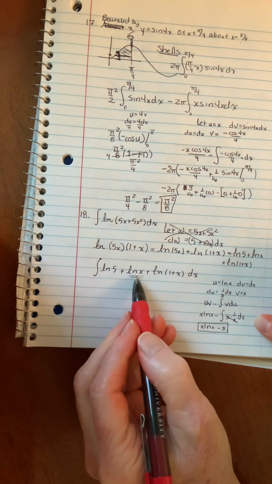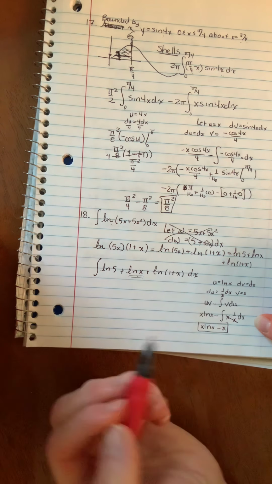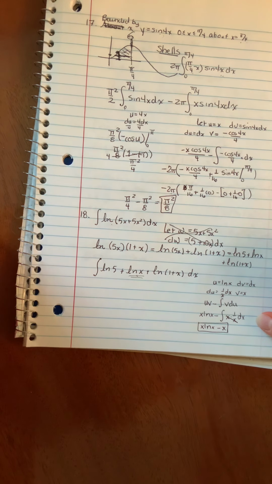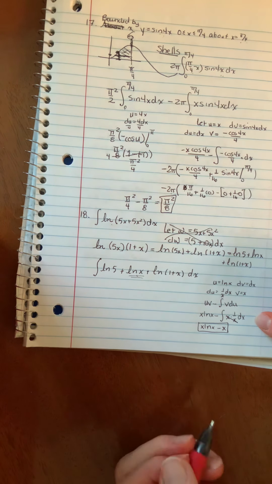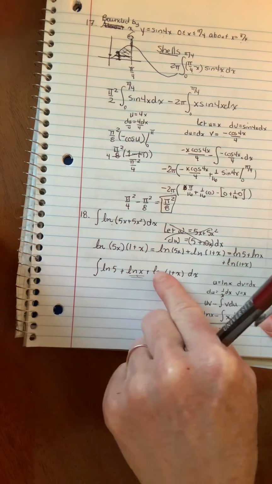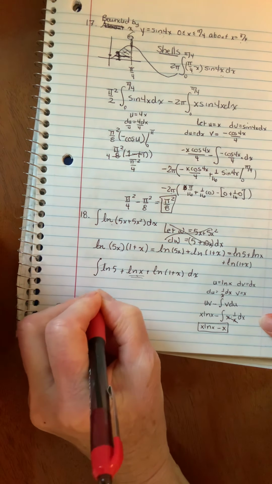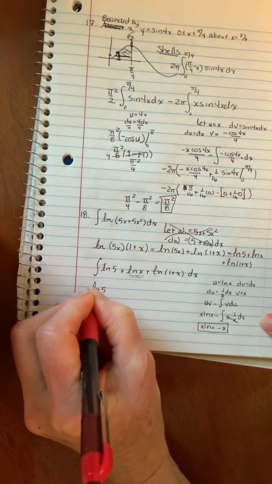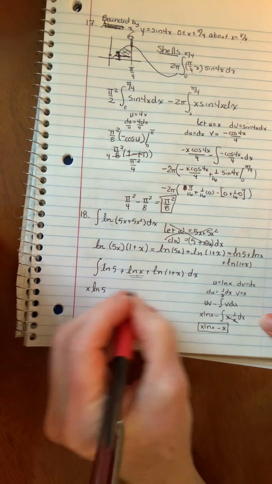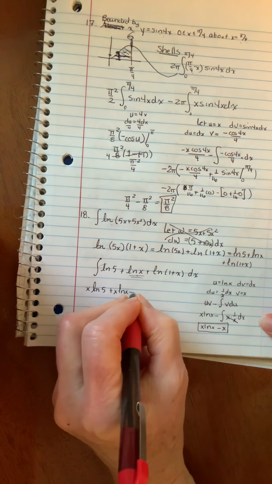Okay, that works great for this. Well, if we replace x with 1 plus x, it's going to work for that because the derivative is going to be the same. 1 plus x is not a fancier derivative. So let's use the pattern and go from there. Now, ln 5, that's a constant, so that is just going to be ln 5 multiplied by x. ln x, we just did that one. That one is x ln x minus x.